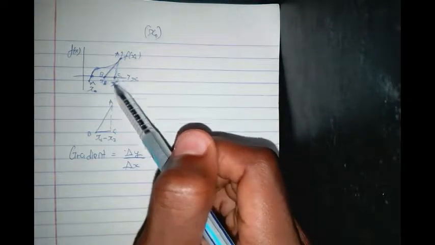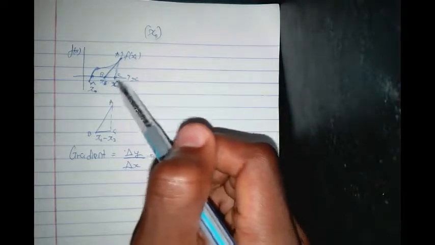Now the change in y value is literally the evaluation of our function at this point here, which is just f of x1. It's going to be f of x1 over the change in x value, which is x1 minus x2, right? Now, being that this is a straight line, this slope or gradient will be uniform throughout, right? Unlike this curve, the gradient here is different from the gradient here.